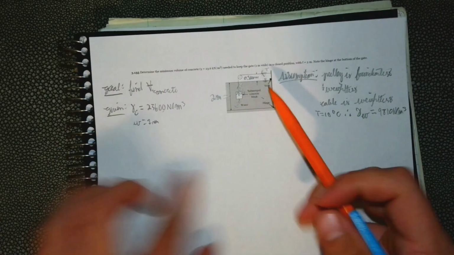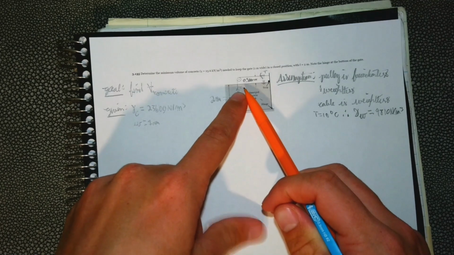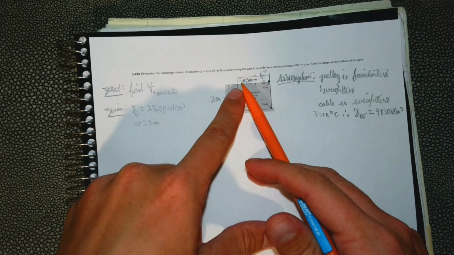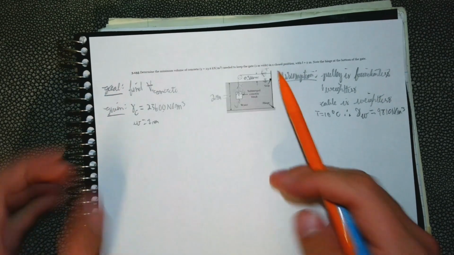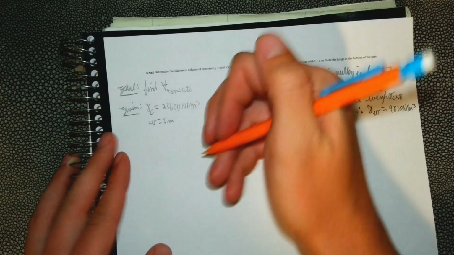Since the pulley is weightless and frictionless, the tension here and tension here will be equal to each other. That's important to keep in mind for later.